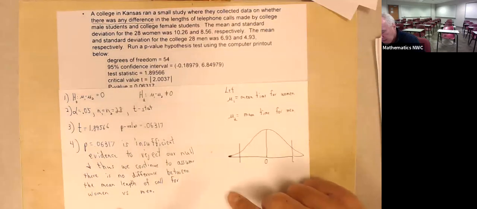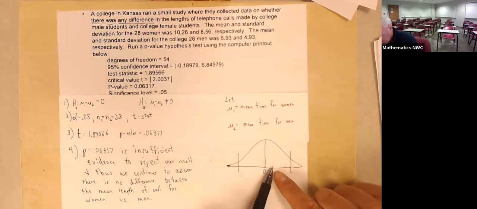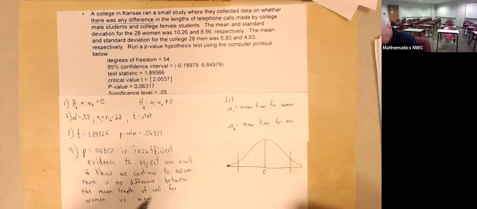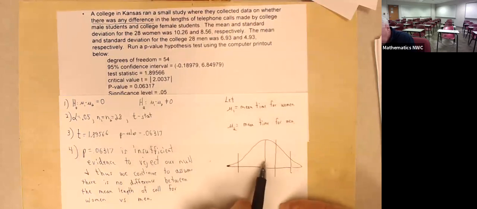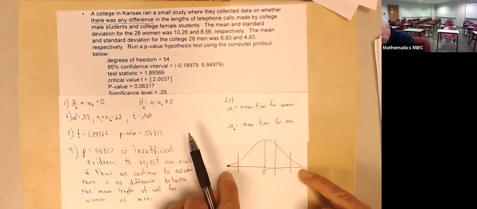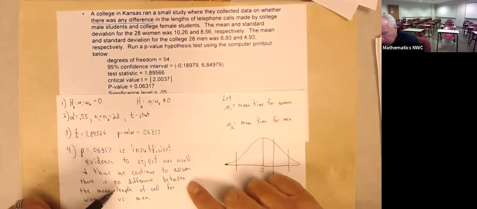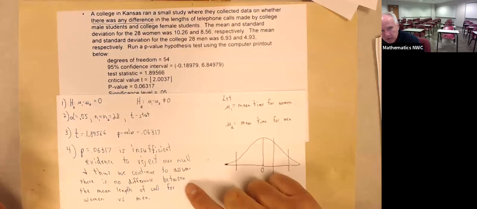In this case, there wasn't enough evidence that we were that far away from the zero. Our t-stat was about a positive 1.8, which is about over in here someplace. It's within reasonable variance. It did not go over our line, that's why we had insufficient evidence. We have to continue to assume the difference is zero, which means there's no difference.